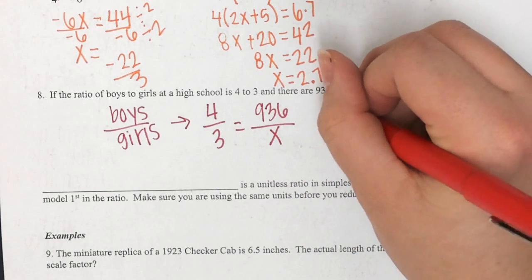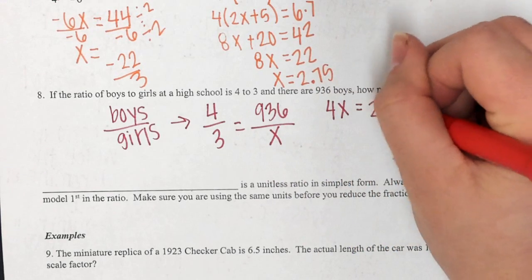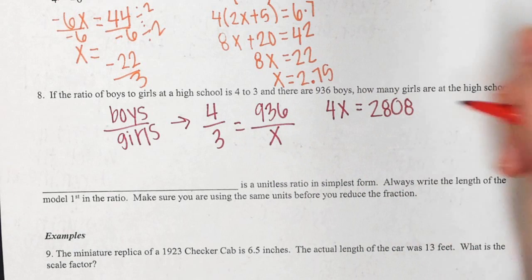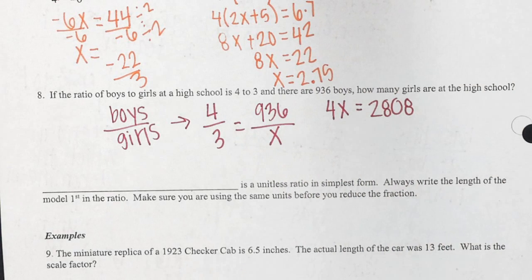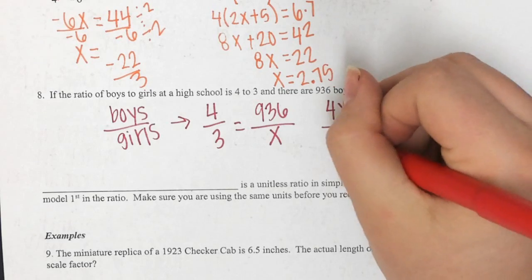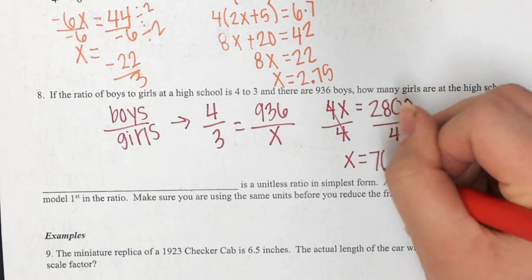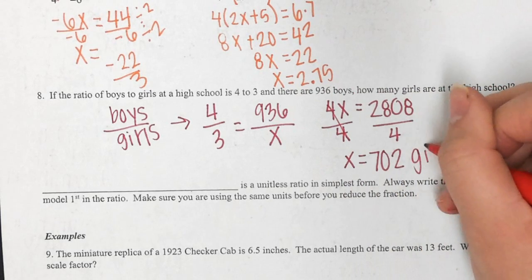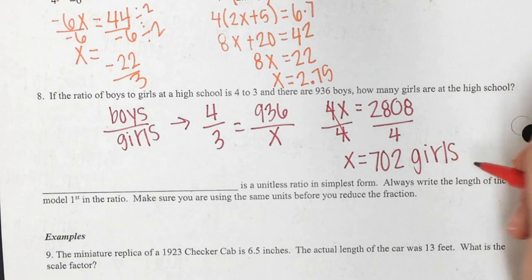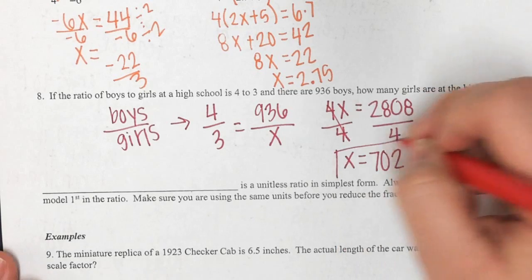So if I cross multiply, you get 4x is equal to 2,808. Divide by 4. So there are 702 girls. Don't forget to put what we're talking about. Don't just leave it as 702. Tell me what we're talking about.